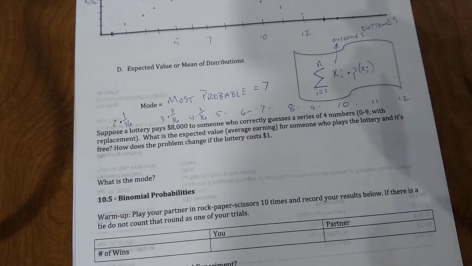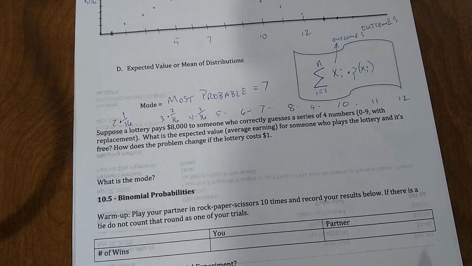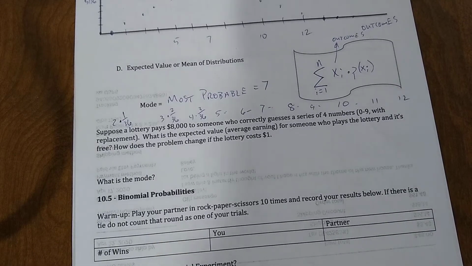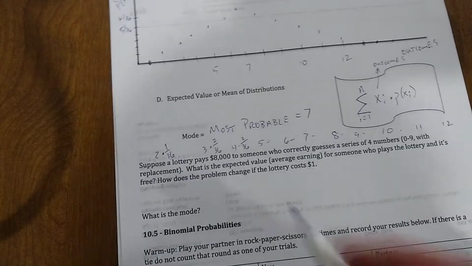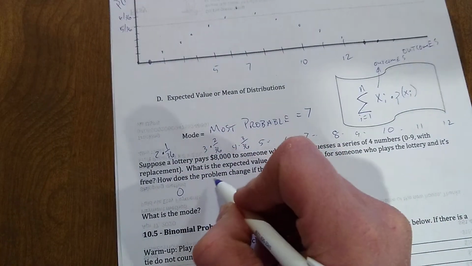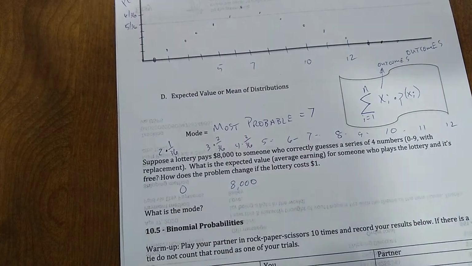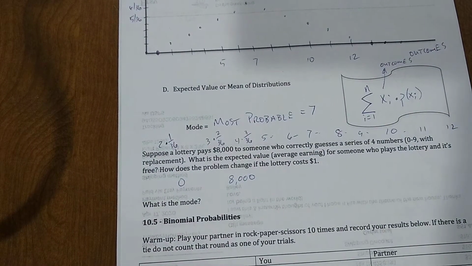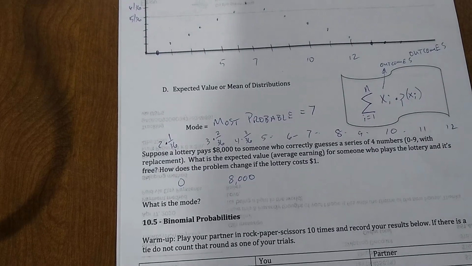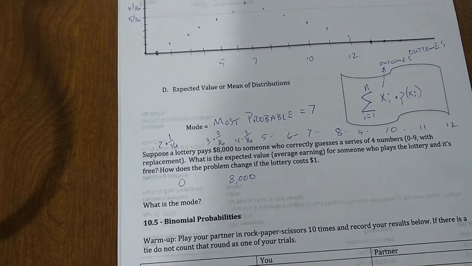All right, well, first of all, let's see what we can expect per ticket. We're going to take each outcome that you could possibly have, and the 2 outcomes would be that you win $0, and the other outcome would be that you win $8,000. Those are the 2 things that can happen. Now we have to find the probability that you win 0 and the probability you win 8,000.